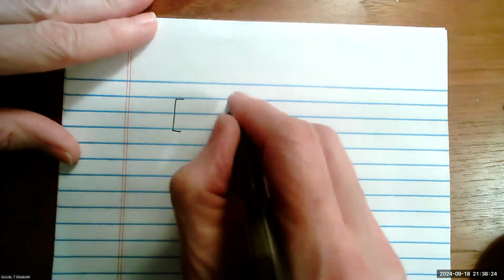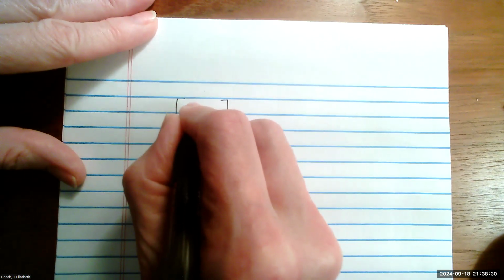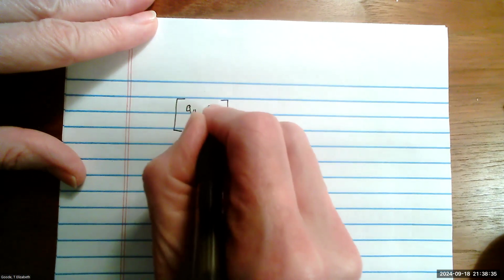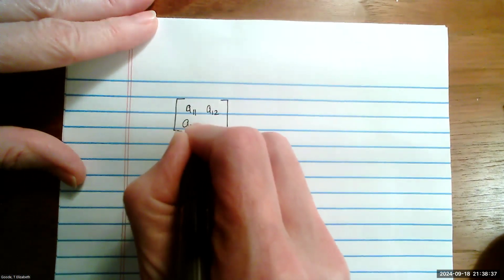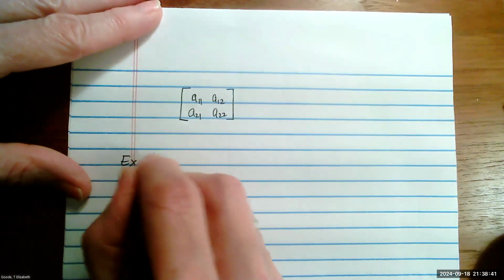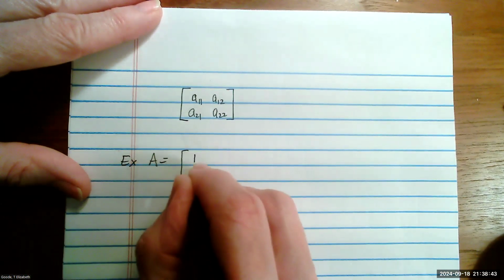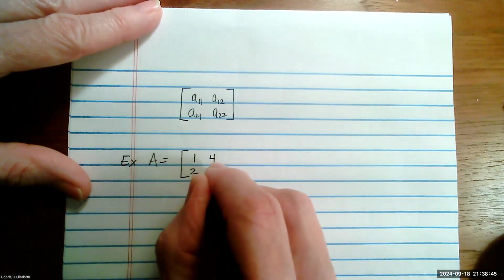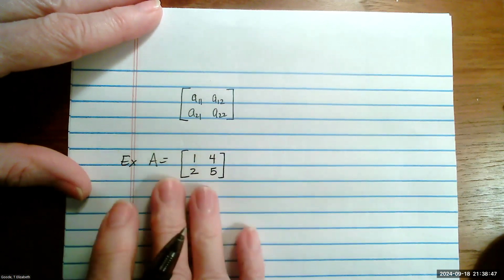If we have A, let's just make it a 2 by 2, okay? Let's just say it's A11, A12, and we can look at a particular example here. So we'll do a running example. A equals [1, 2; 4, 5], okay?